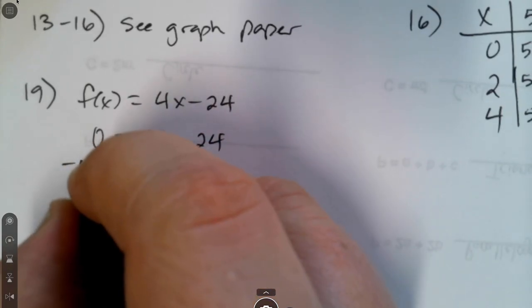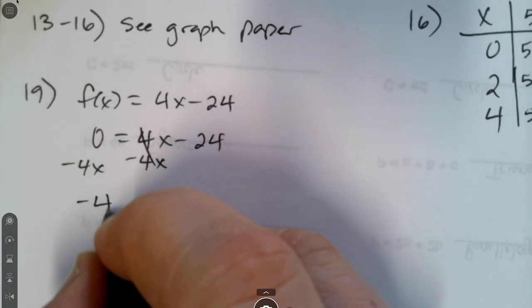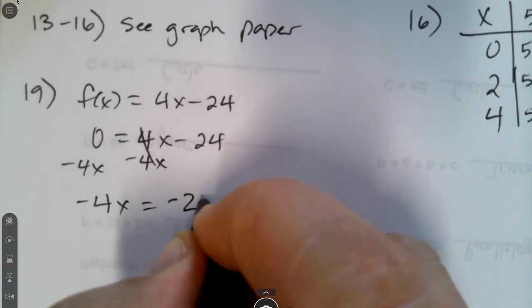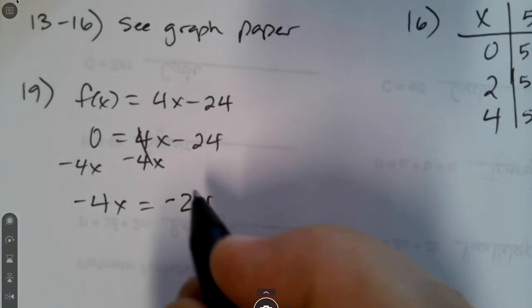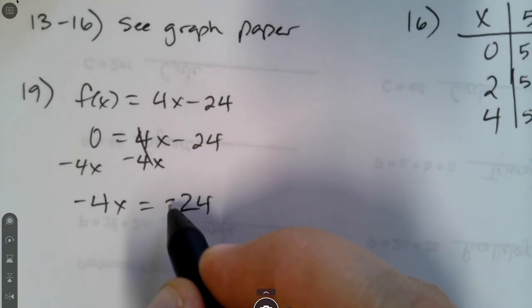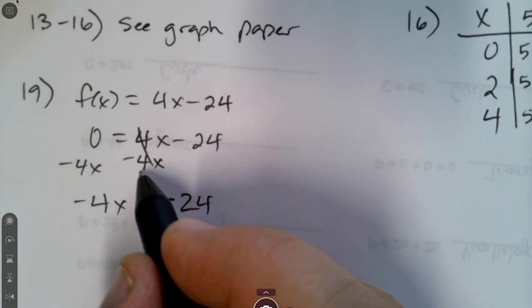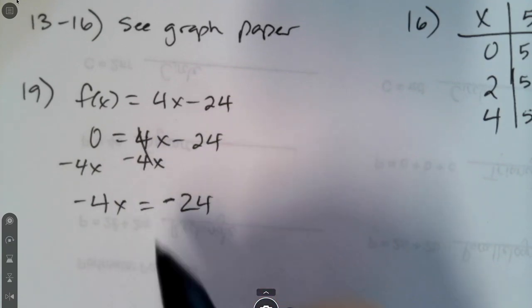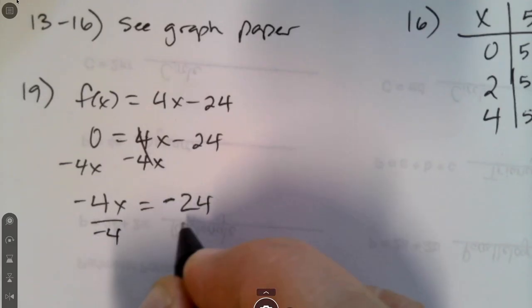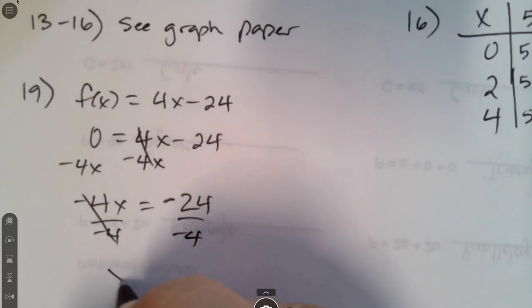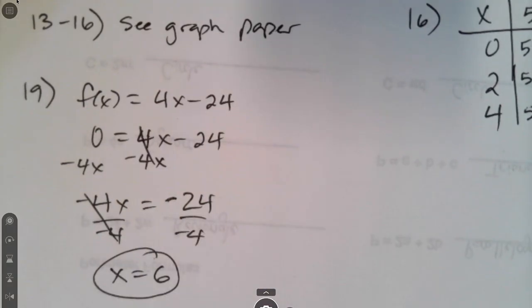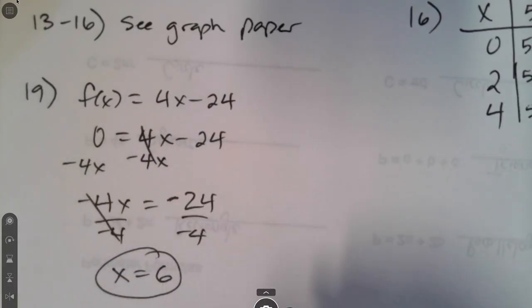So I'll subtract 4x from both sides. Get negative 4x equals negative 24. Remember that minus sign comes down as a negative because 4x minus 4x is 0. 0 minus 24 is negative 24. Then I divide both sides by negative 4, and I get x equals positive 6. So the 0 of this function is at 6.